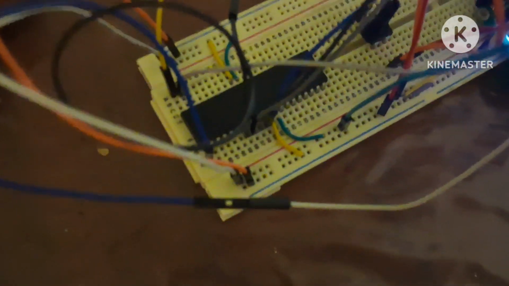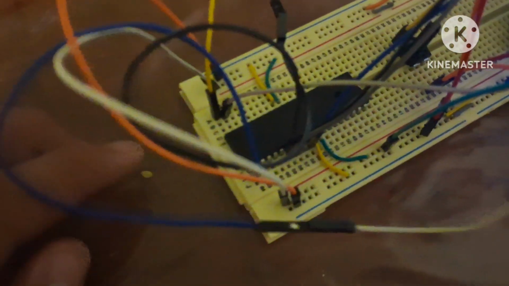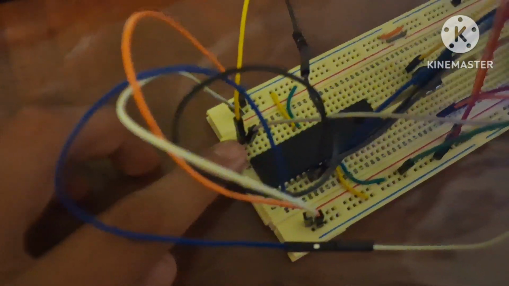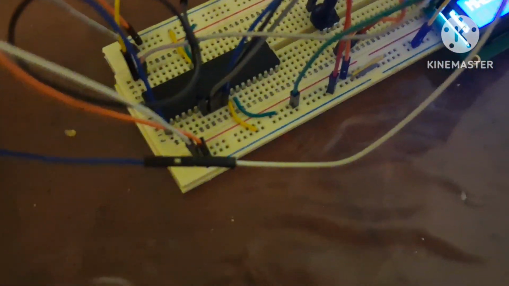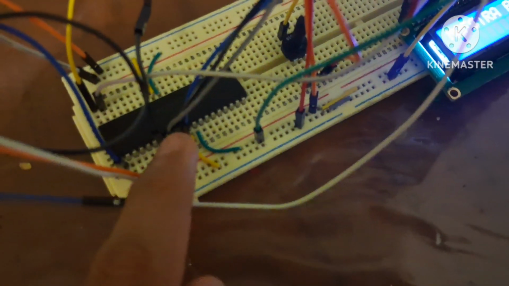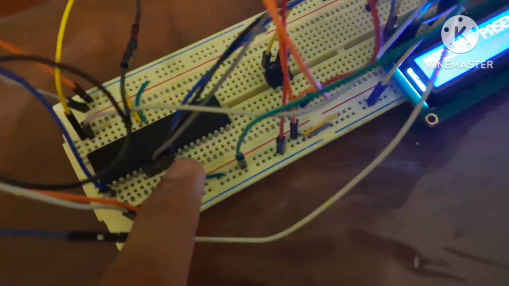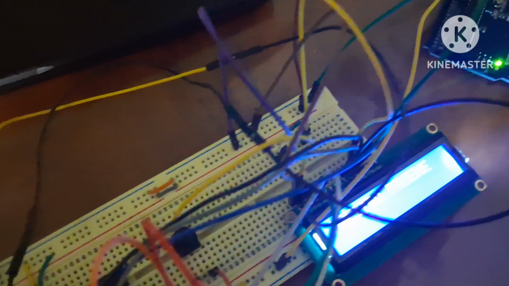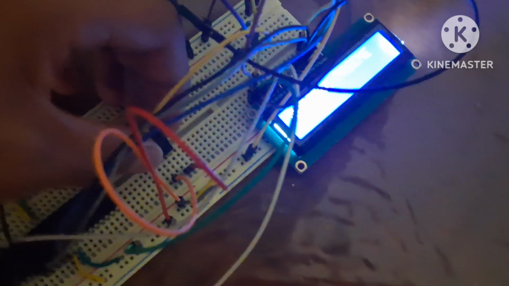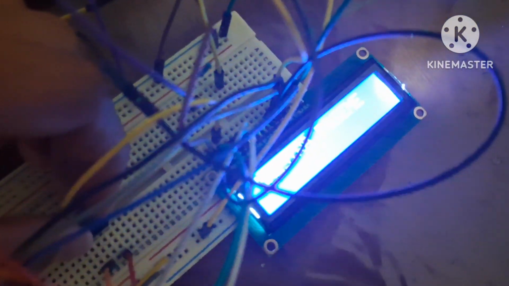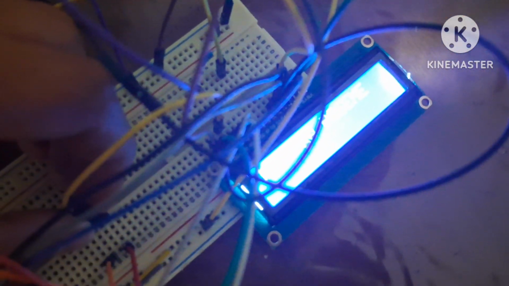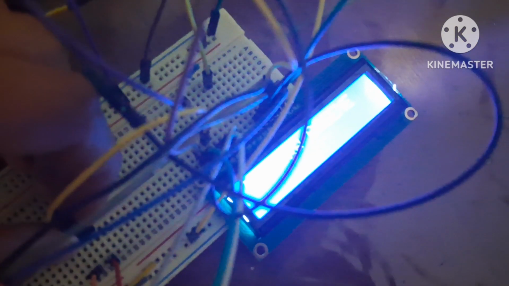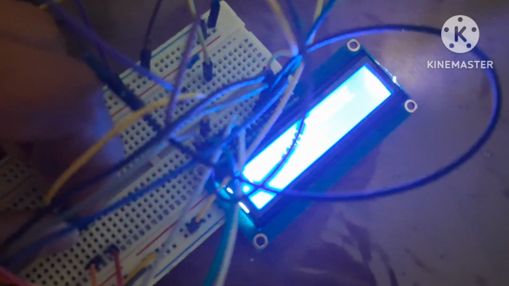And to communicate these messages, we use pins D0, D1, D2, D4, D5, D6, and D7 to communicate with the LCD. The potentiometer is responsible for adjusting the contrast of what is shown on the screen in order to display the messages.